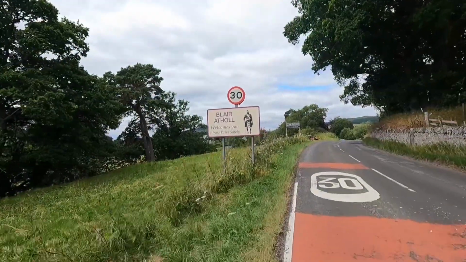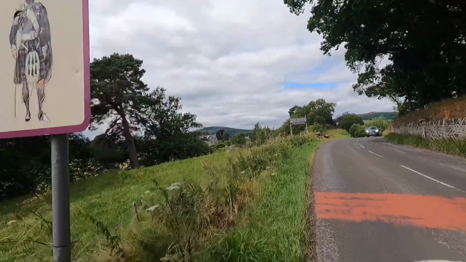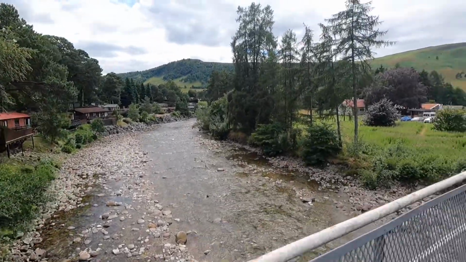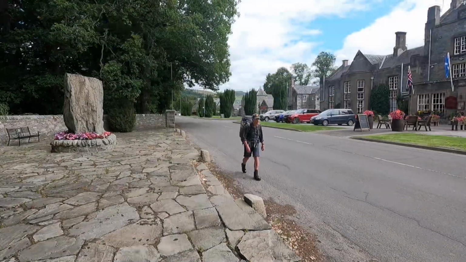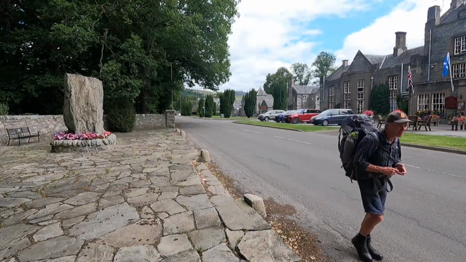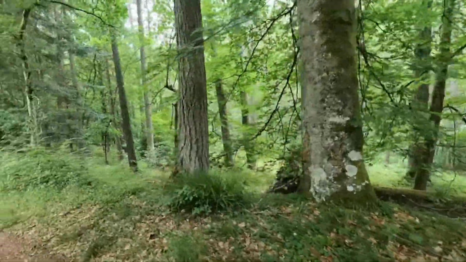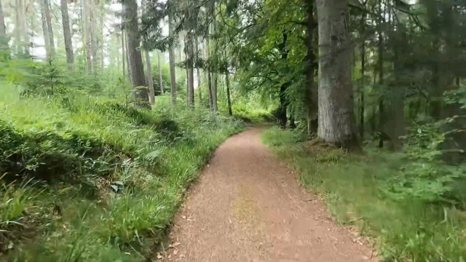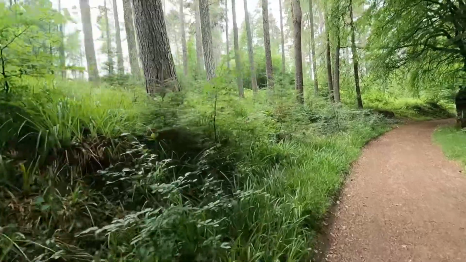Just approaching the town, so going to get some food here and then head for the Cairngorms National Park. I've just left the town. I'm now heading into a nice big forest. So in about 20 minutes or so, I think I'm going to look for a camping spot and then have a break for the day.